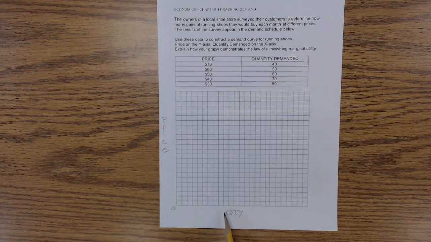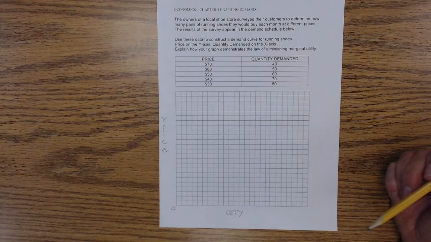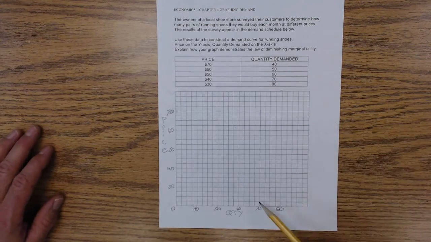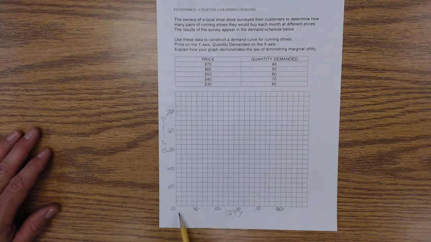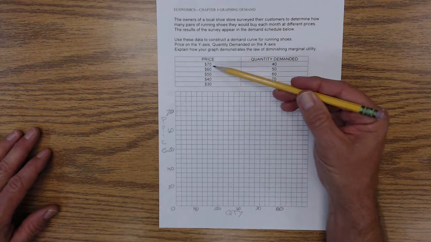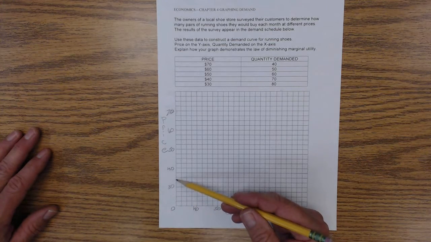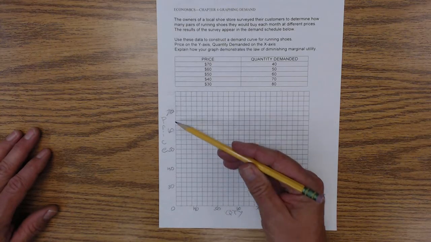And so what we'll want to do is do some counting and figure out how many spaces we want to go in between our quantity demanded figures. So I counted by 4s here on my chart. 1, 2, 3, 4, there's 40, 1, 2, 3, 4, 50, so on, all the way up to 80, because that's the range that I have here. And then for my price, the range is from 30 to 70. I went ahead and counted by 4s. 1, 2, 3, 4, $30, 1, 2, 3, 4, $40, on up to 70.